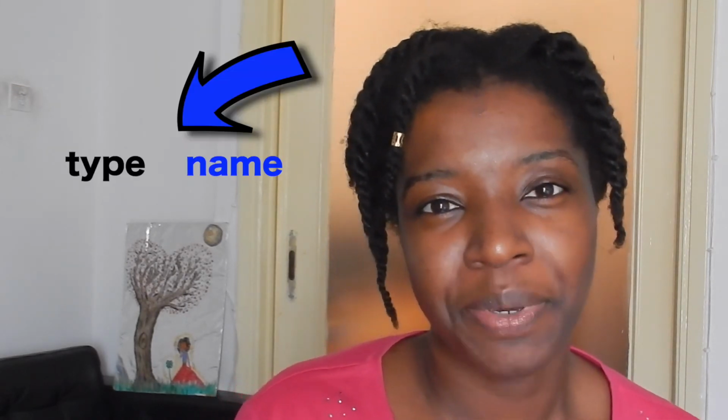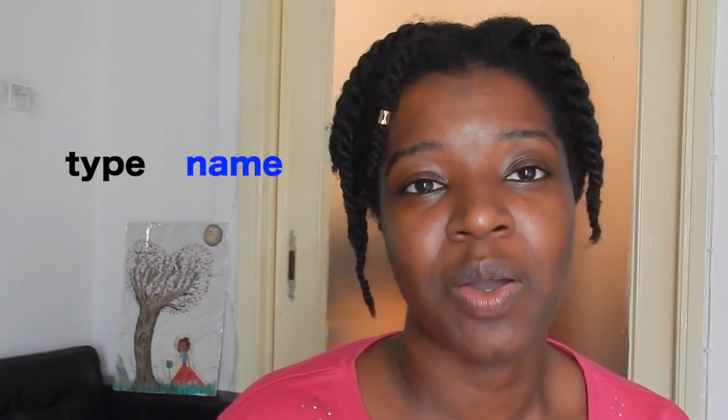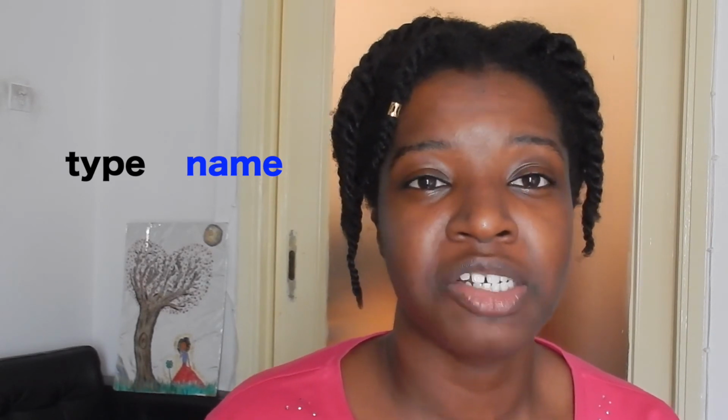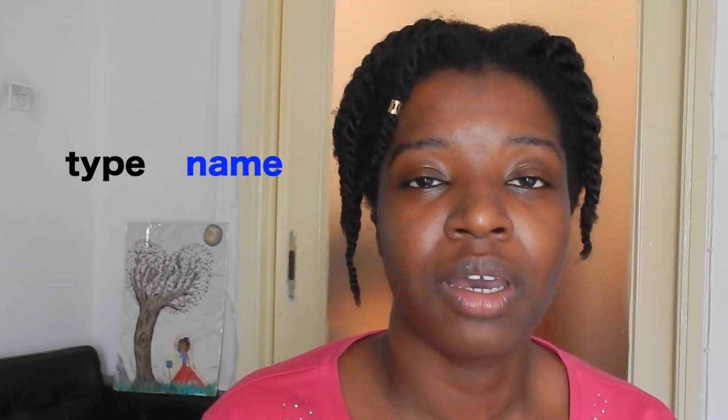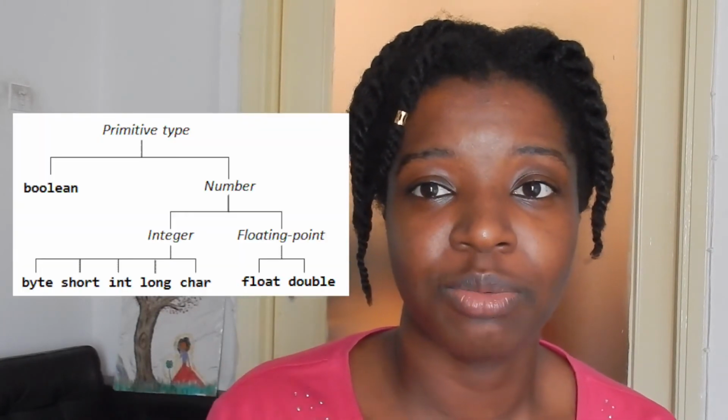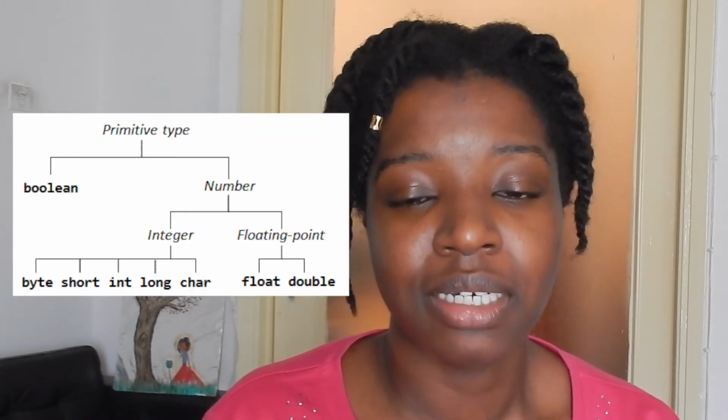For example, in C and Java, to declare a variable, you need to give it a type and a name. Now, according to their documentations, there are different types you can give. I'll list some here, and let's say I want to declare a variable called age and assign it the value of 10.